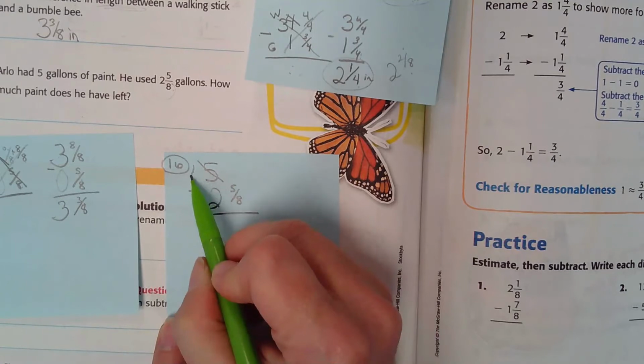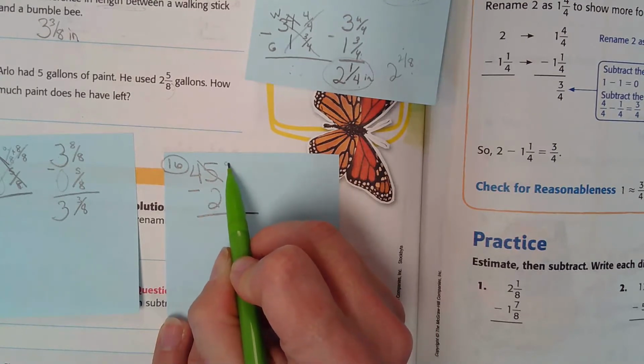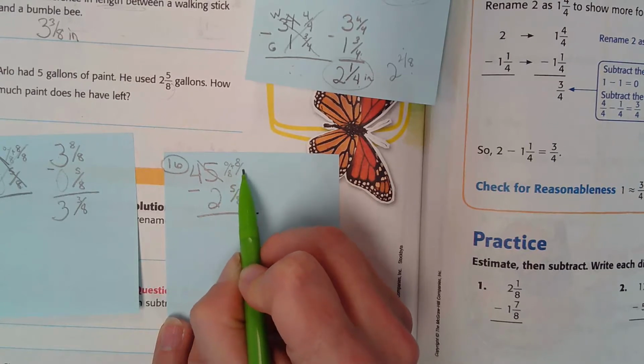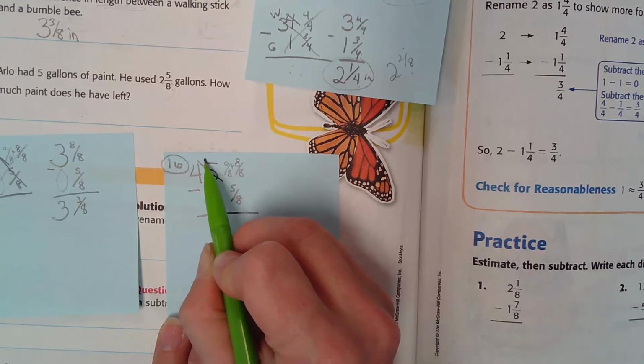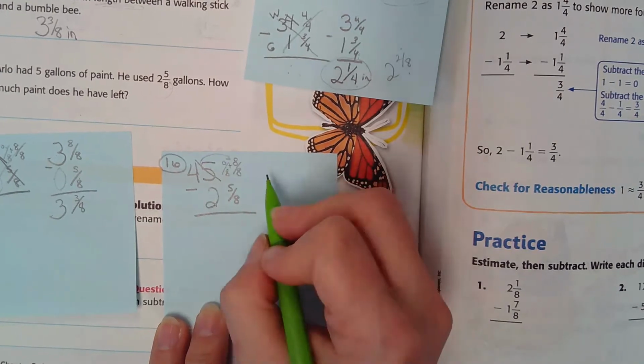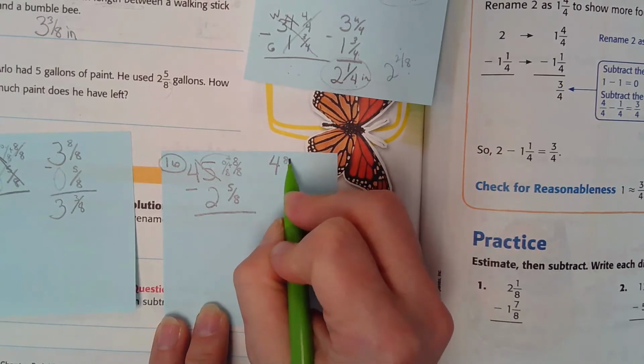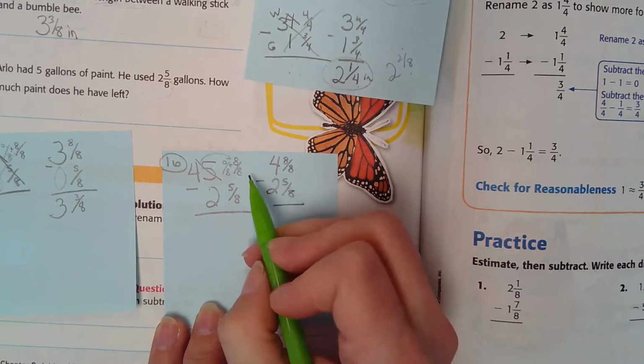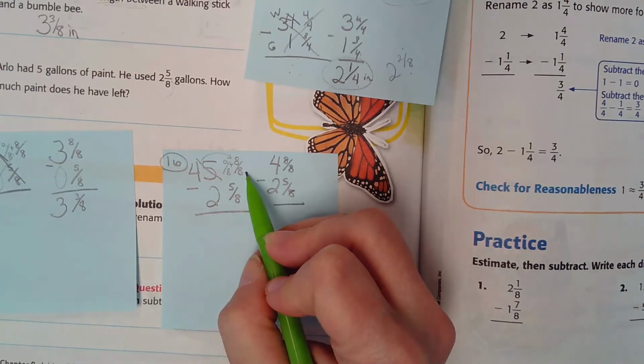Borrow from my 5, it becomes 4. I only had 0/8 to begin with. I bring over all 8/8 from this whole item. My new problem is 4 8/8 take away 2 5/8. Why did I pick eighths to bring it over as?